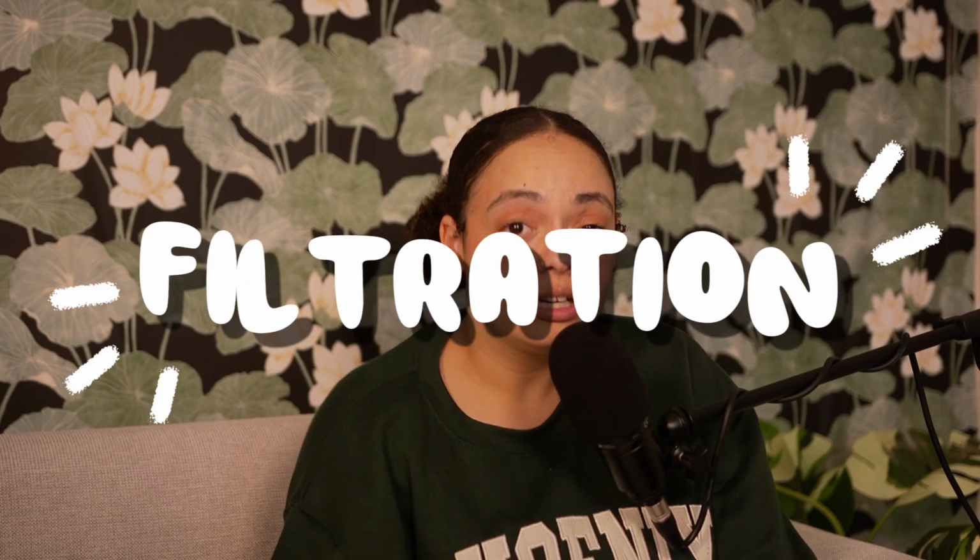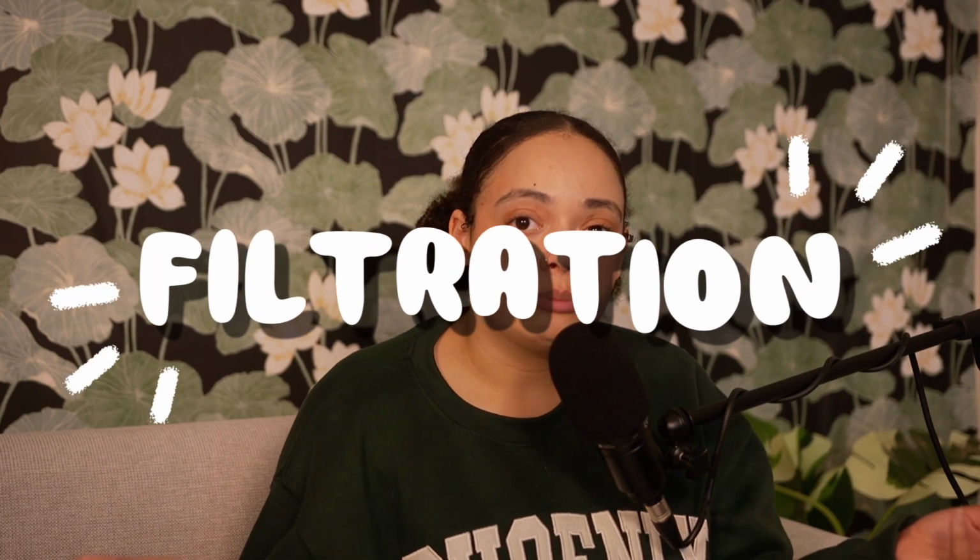Now, there are a couple ways to do this. You could use filtration, and filtration is like, for example, using a colander and pouring the water through the colander, pouring your mixture into the colander. The solid pasta stays in the colander and the water flows through it, and you're left with just solid pasta in the colander. You've filtered out the water.